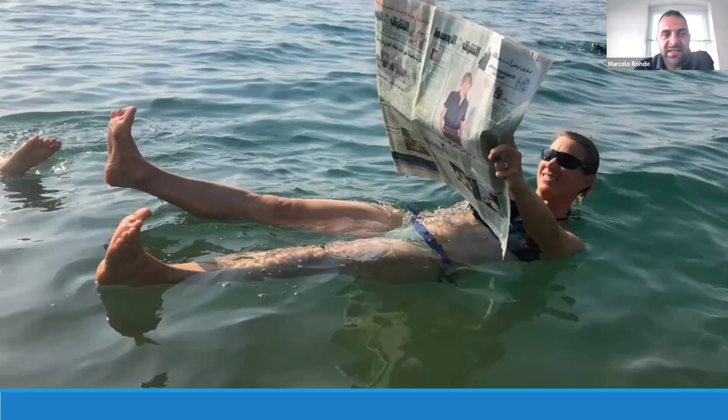This is the Dead Sea. That's when the density is different, because usually pool waters are treated with chlorine, but they can be treated with salt as well, and then the density changes.